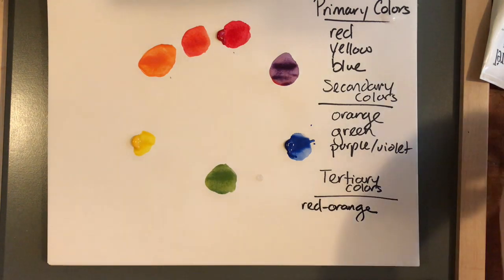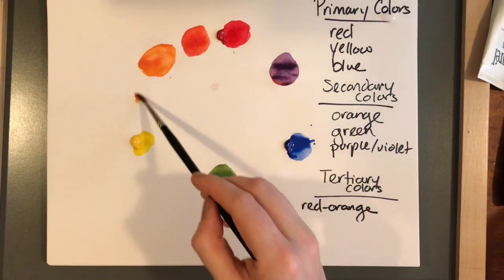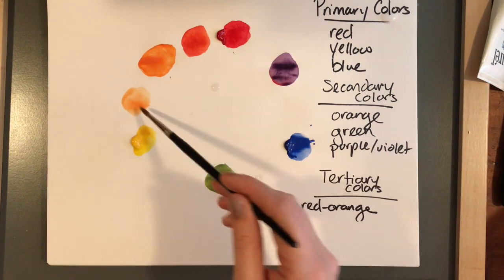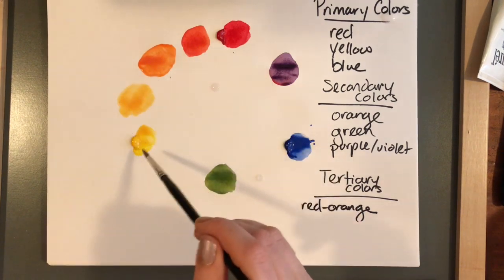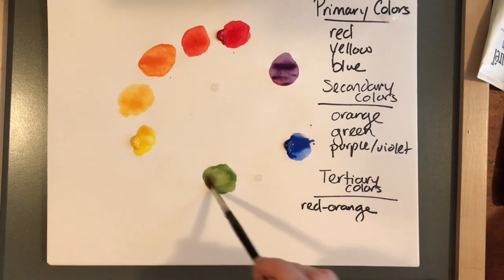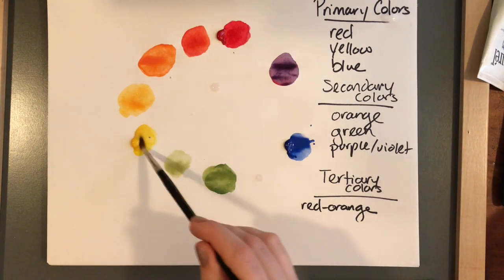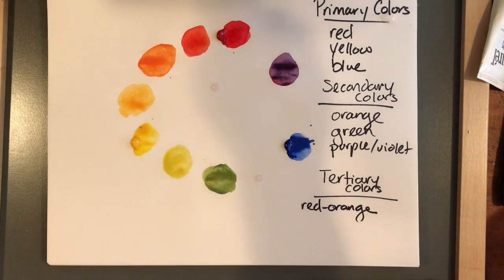We are going to make a nice yellow-orange next. We're going to grab some of the orange, rinse the brush, add a little bit more yellow, and we have a nice yellow-orange. So you can see there are different steps that lead us to the next color. We're going to make a nice yellow-green, so I'll take some green, rinse my brush, add a little more yellow, and now I have a nice yellow-green in between those two.